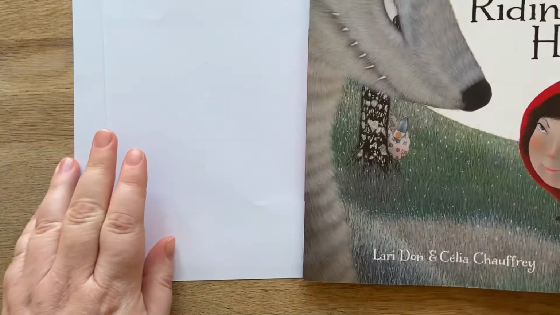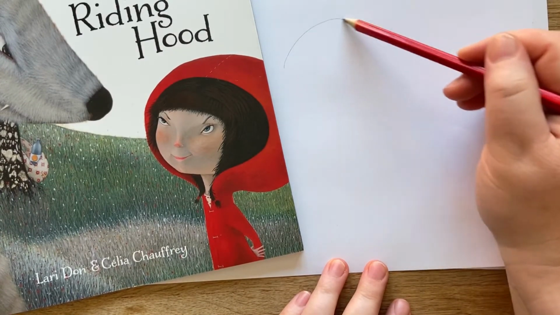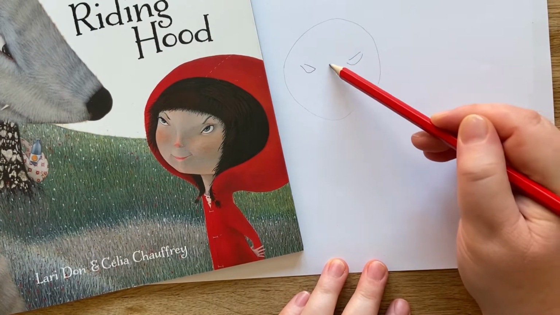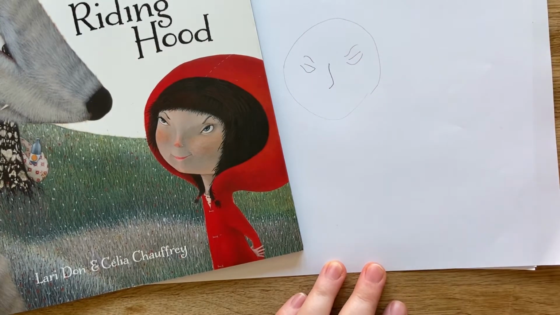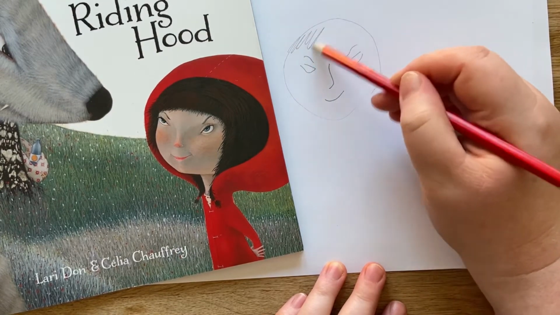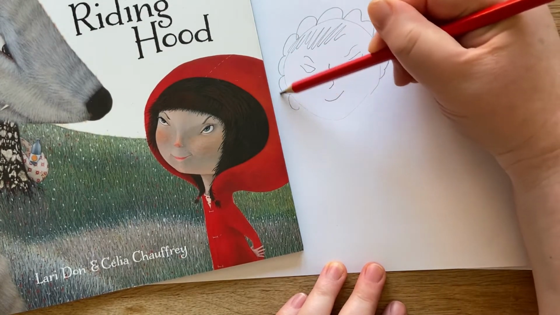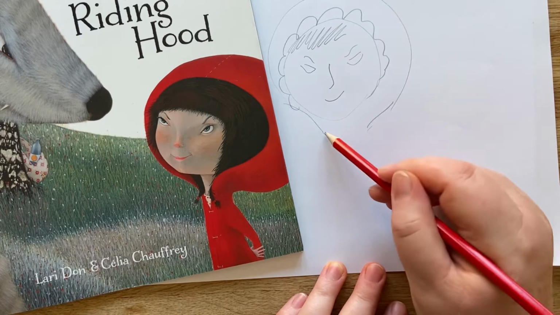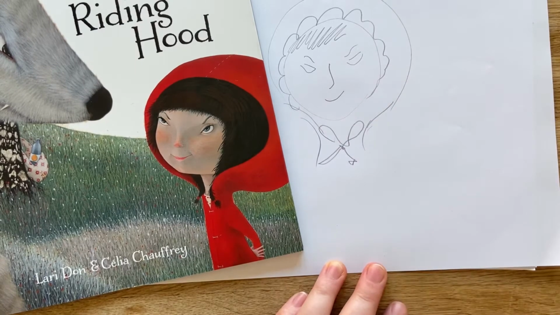To start off with, I need to do my picture. So I'm going to just have a little look at Little Red Riding Hood here, and I'm going to draw a picture of her. So here's her face. She's got quite little eyes, hasn't she? A little nose. Oh, I've made her look a bit angry there, but she is sort of confused because she's wondering why her granny's got such big teeth. And here's her hair. And then she's kind of wearing this sort of fur hooded coat, isn't she? This big red coat. That's why she's called Little Red Riding Hood. And I'm going to do a bow for mine. Okay, so there's my picture of her.